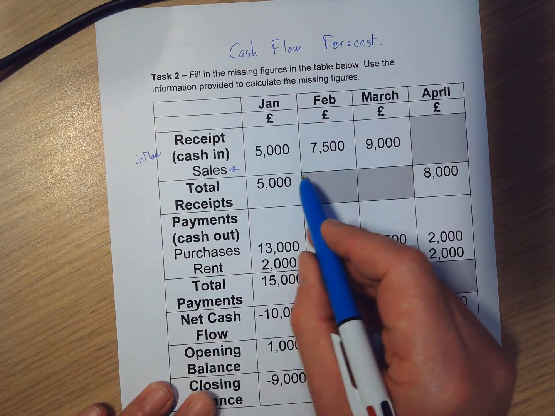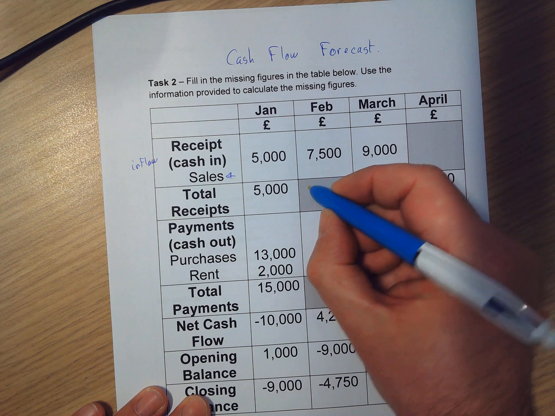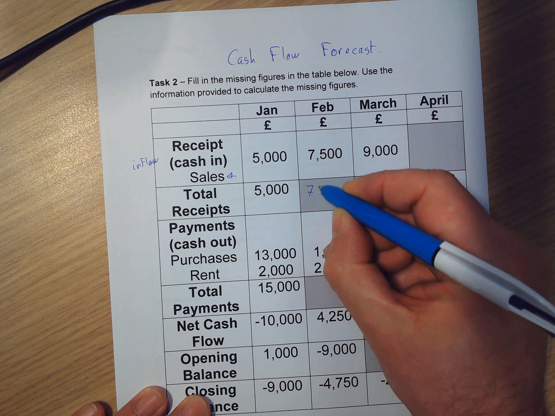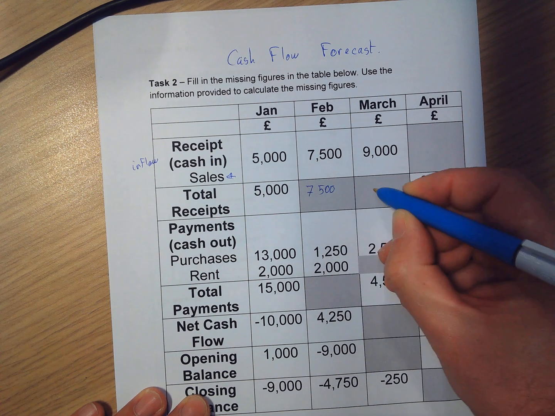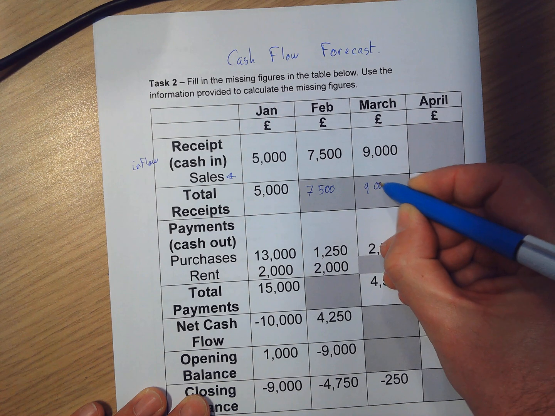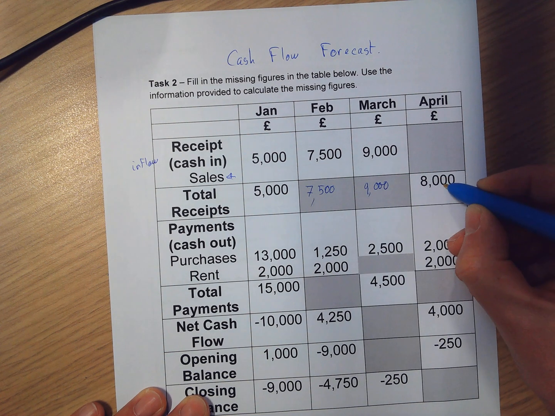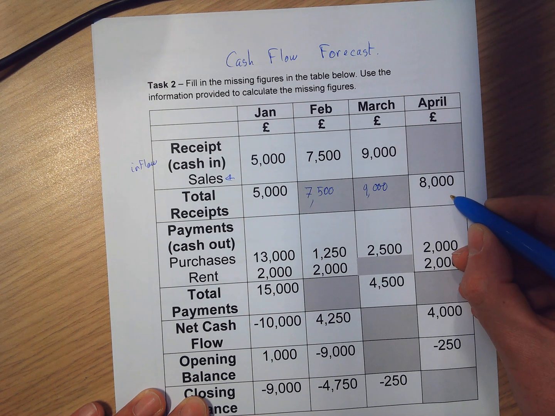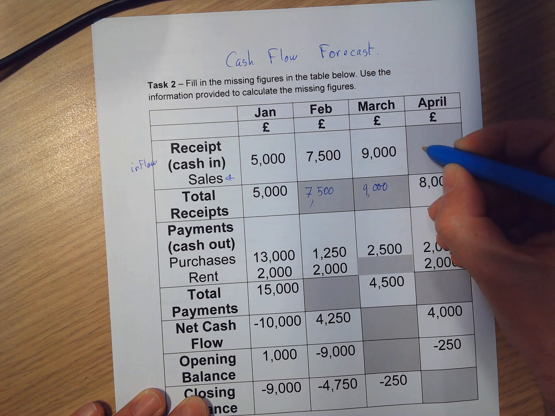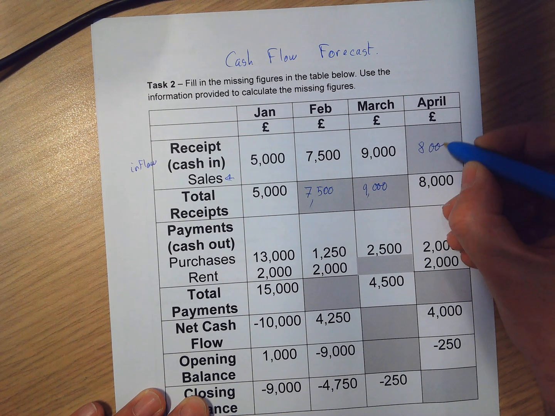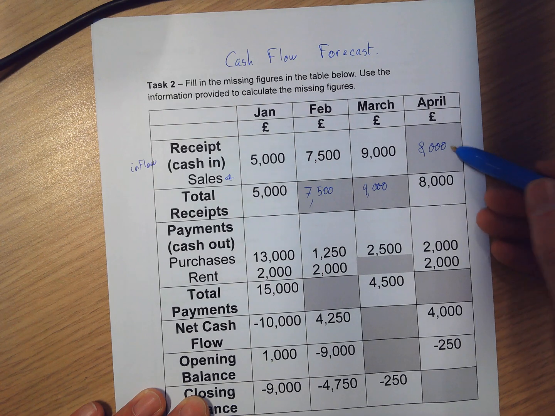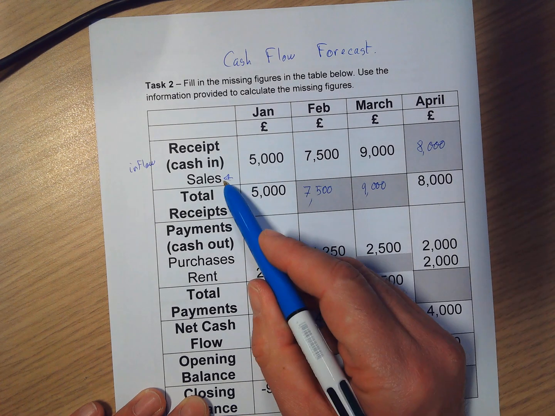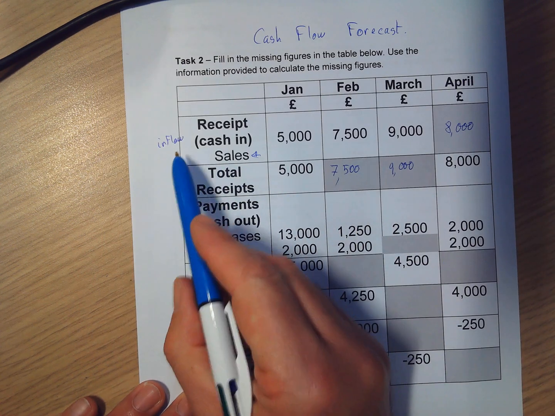So whatever you get here will be your total receipt, total inflow into the business. And in the case of April, they give you the total receipts, and you just need to copy that figure over here, because this business only gets money coming in from selling. So this is for the inflows.